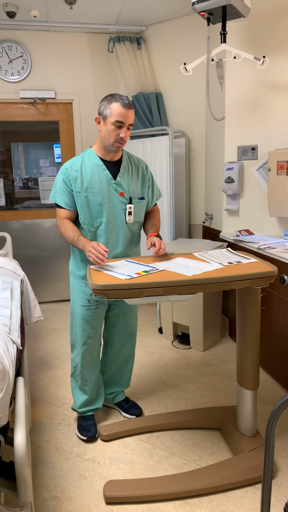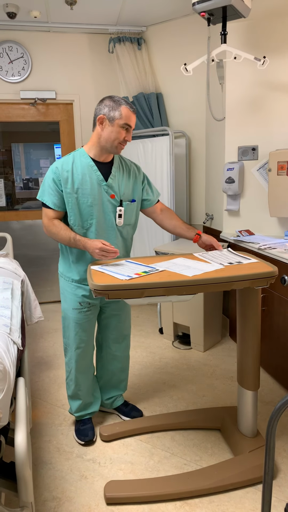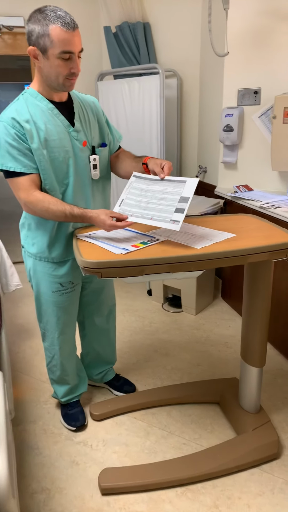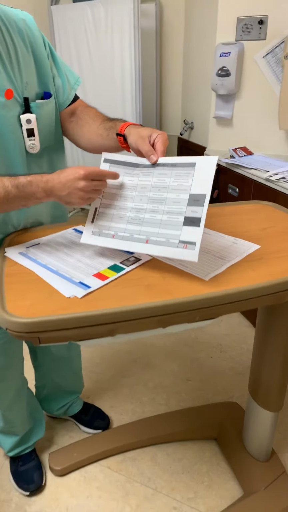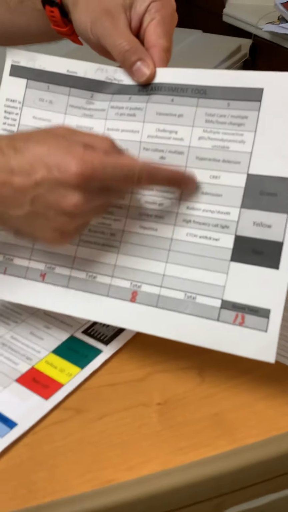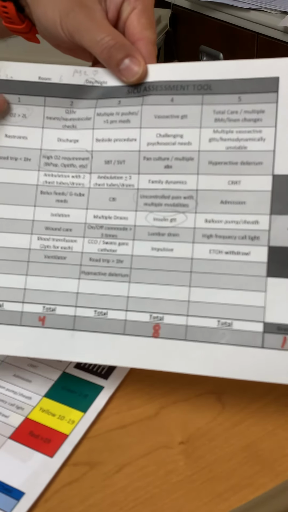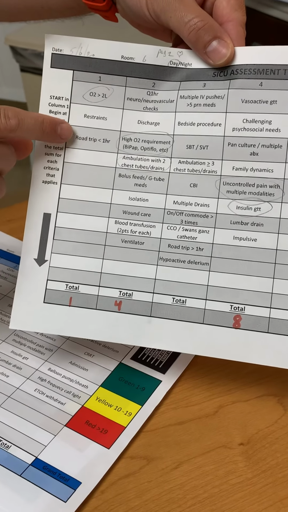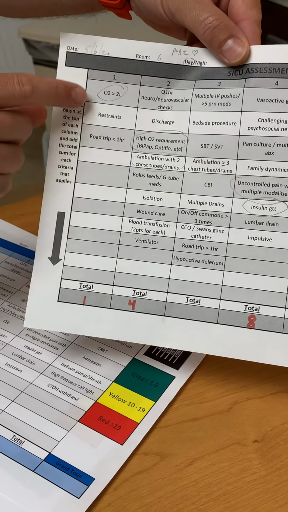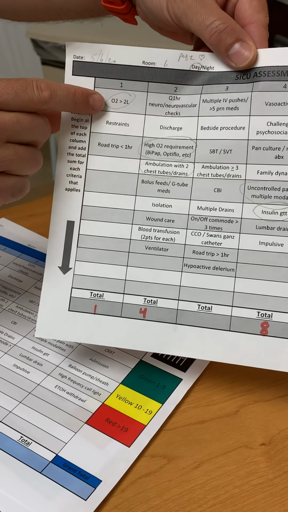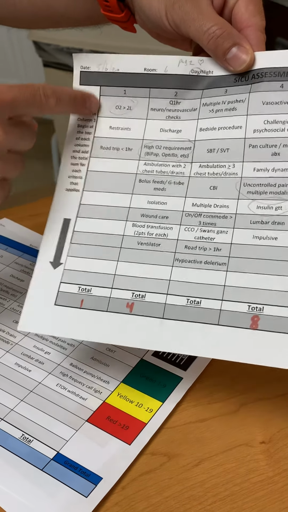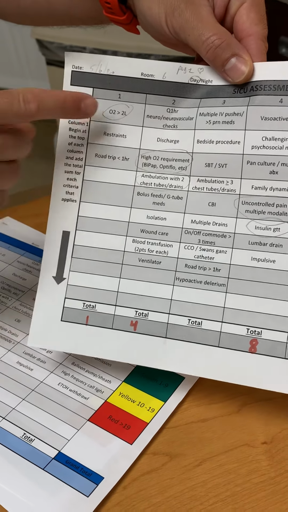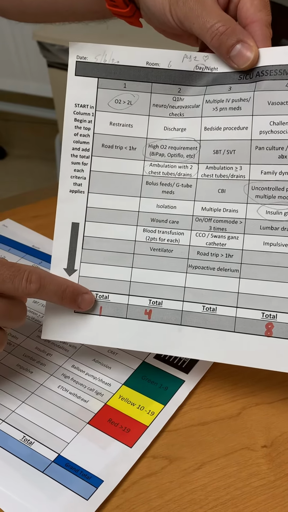So basically the way it works is if somebody has a patient, for instance, we have a post-op day 2 heart, you would circle the columns of everything that's going on with that patient. So you start with column 1. Each thing is worth 1 point. So for instance, the guy on oxygen greater than 2 liters would get a circle, and that would get a total of 1 point.